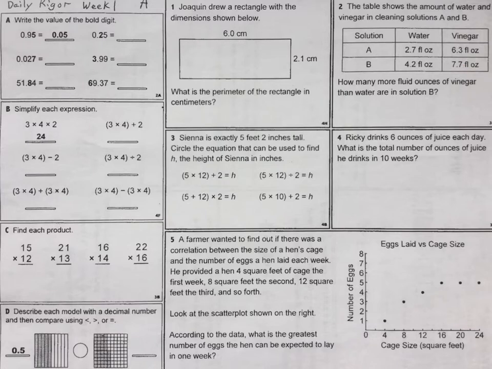Okay, so let's look at number 1. Joaquin drew a rectangle with the dimensions shown below. What is the perimeter of the rectangle in centimeters? Okay, they're asking for the perimeter. So there's 2 ways to answer the perimeter.